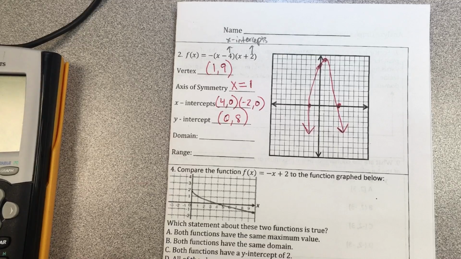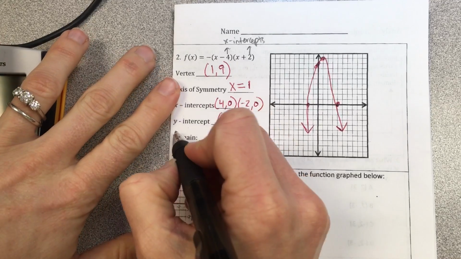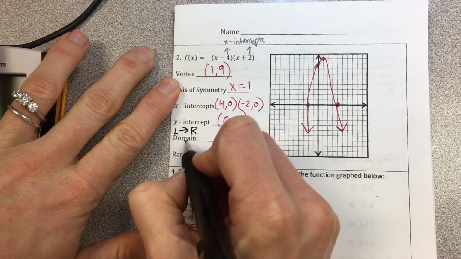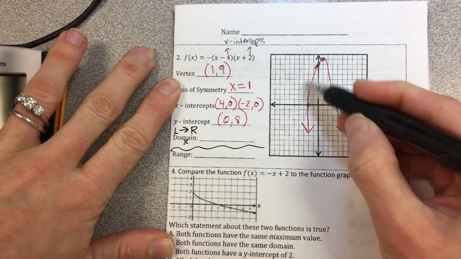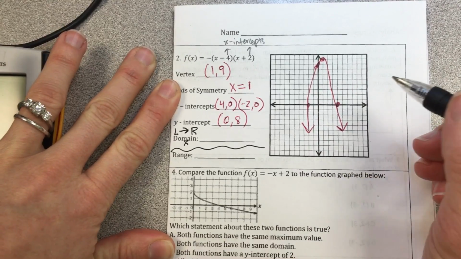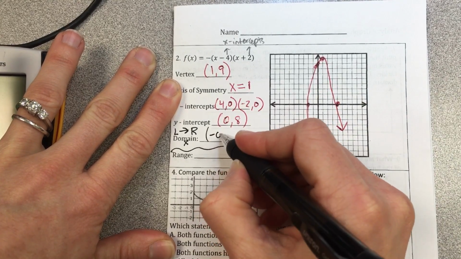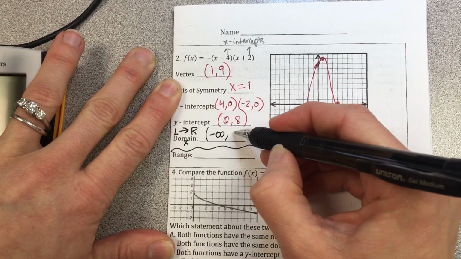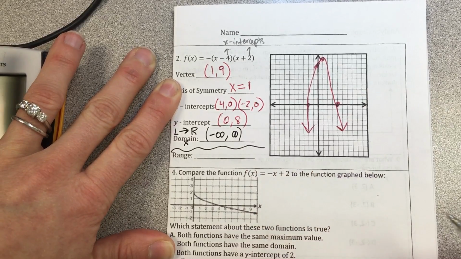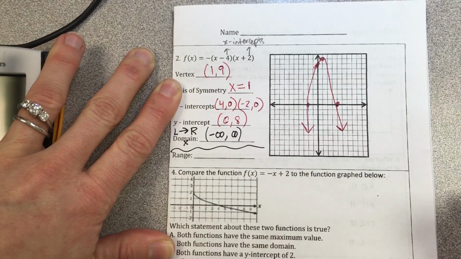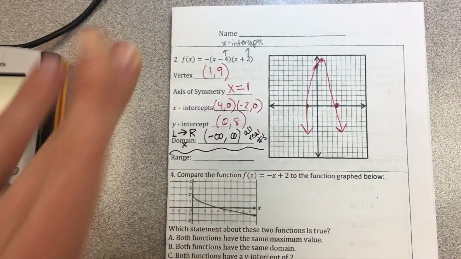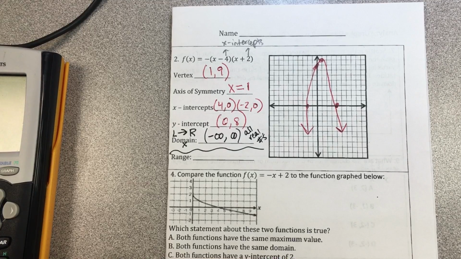All right, y'all ready? Okay, domain is left to right, and you're concentrating on x. On the left, does the parabola go forever? Yes, that's called negative infinity. On the right, does it go forever? Yes, that is positive infinity. Another way they might write that answer: all real numbers. You don't have to write both, I just want you to hear it. Domain is left to right. I'll say that a lot.